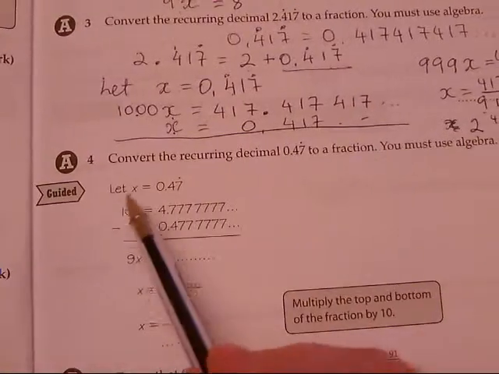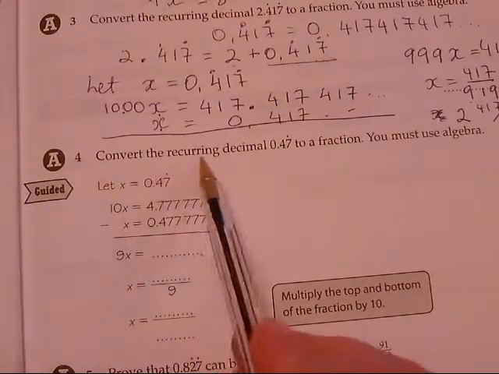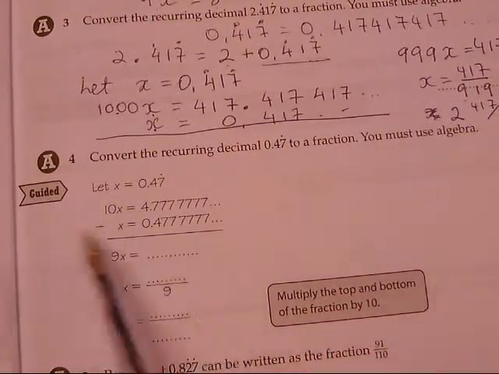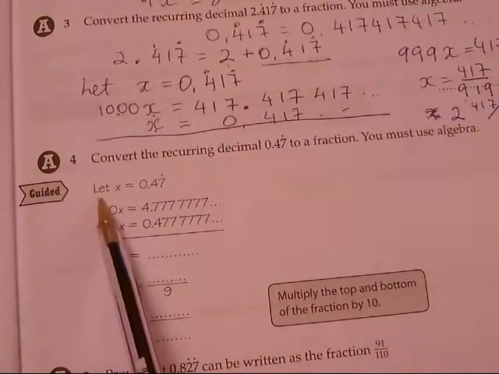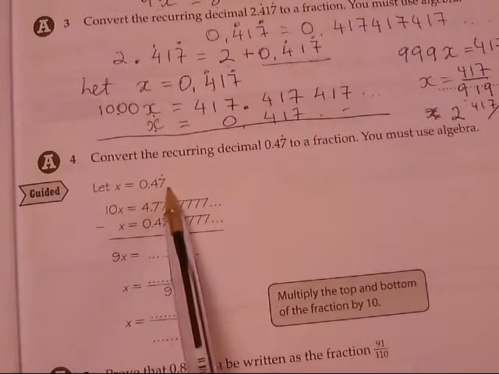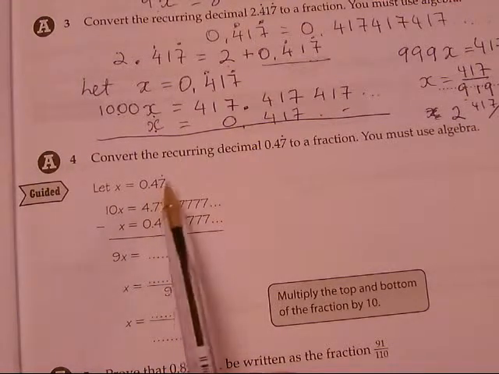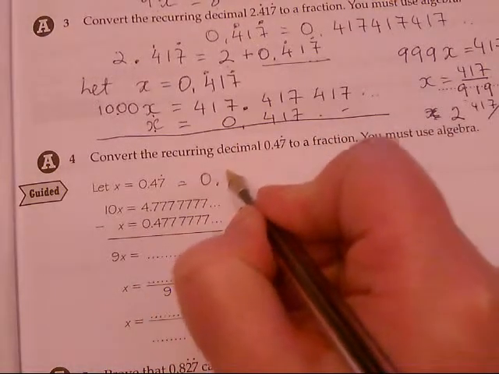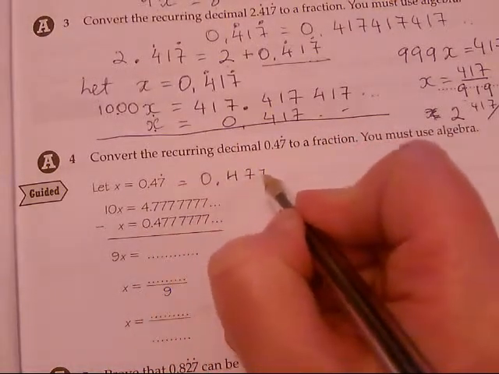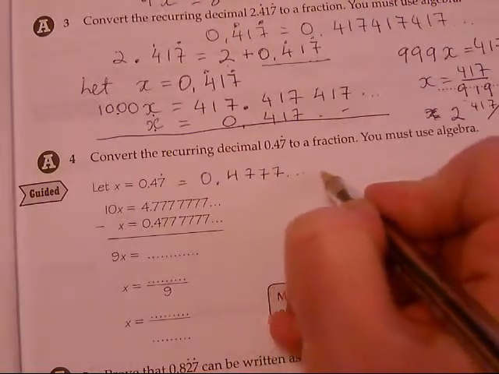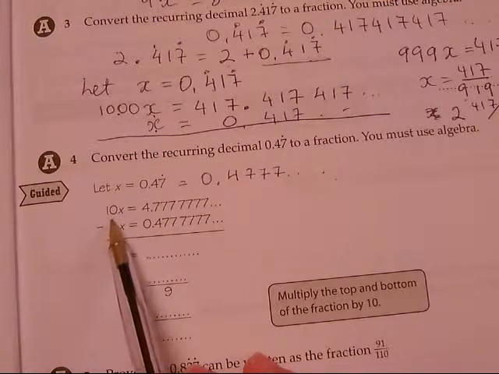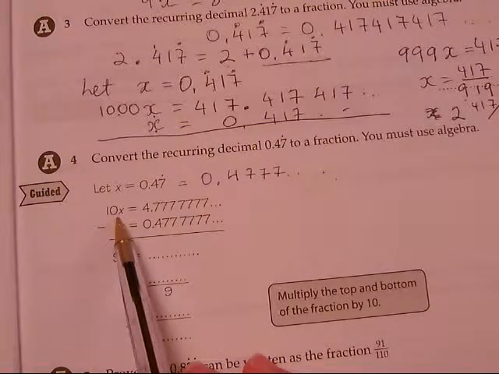Alright, so here is a guided solution. Convert the recurrent decimal 0.47 recurring to a fraction. You must use algebra. So what they're saying, let x be 0.47 recurring. Again, we have just 1 digit recurring, so our number x is actually 0.4777, and on and on. So what we will do, we might want to multiply by 10x.